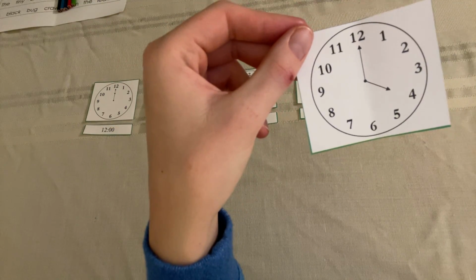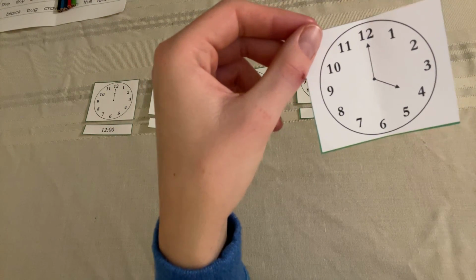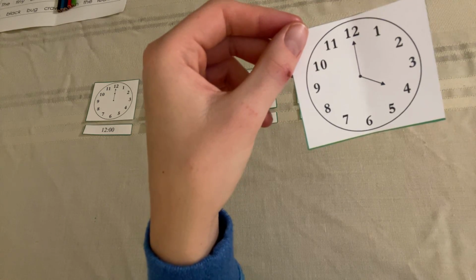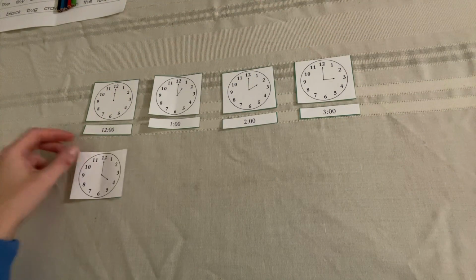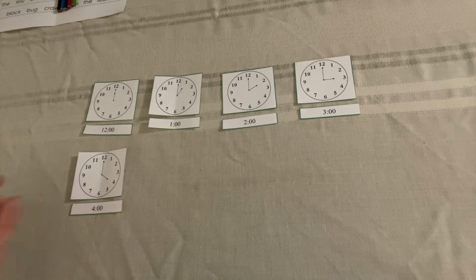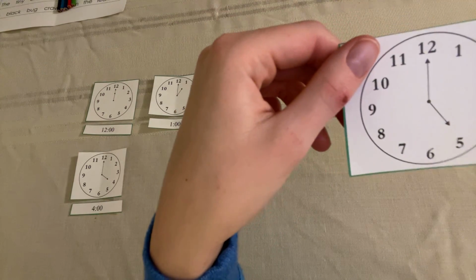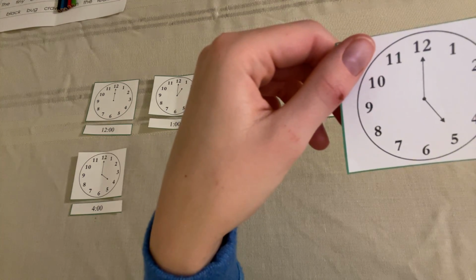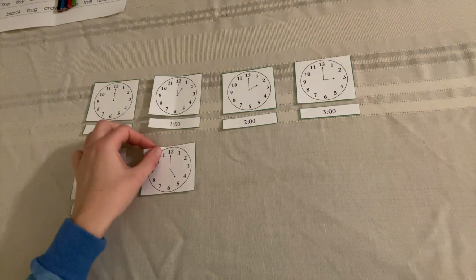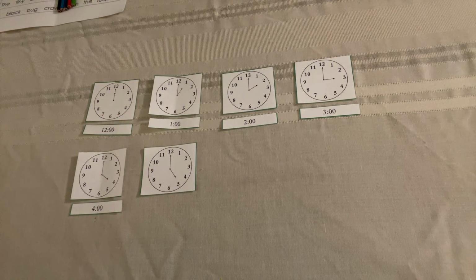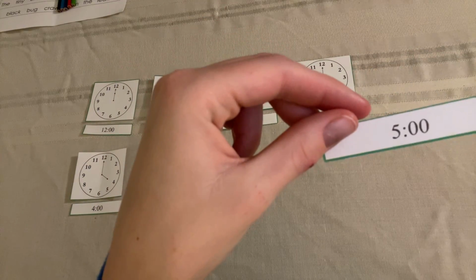On this clock, the hour hand is pointing to 4, and the minute hand is pointing to 12. It says 4 o'clock. This is how we write 4 o'clock. The hour hand is pointing to 5, and the minute hand to 12. This says 5 o'clock. This is how we write 5 o'clock.